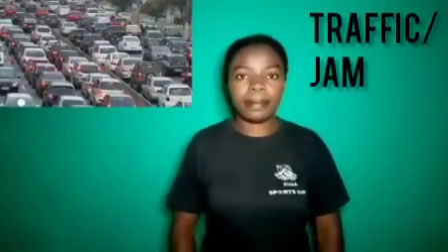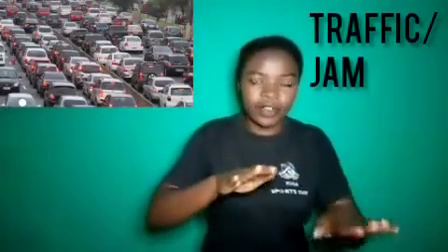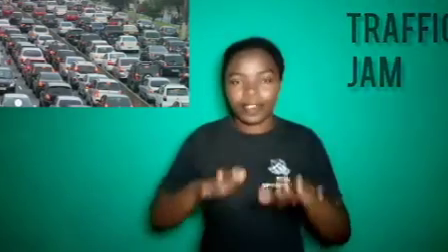Traffic or jam. Traffic. Pedal. This is also the sign for bicycle. Bicycle. Motorcycle.